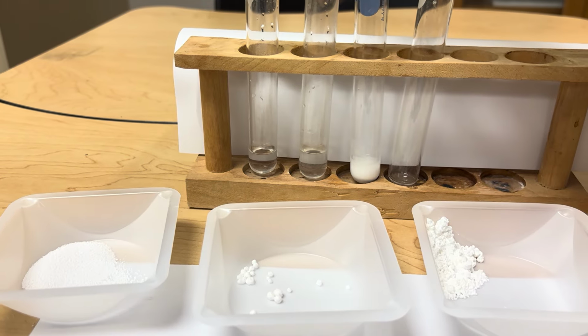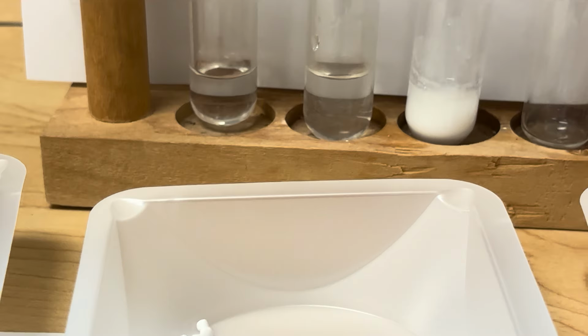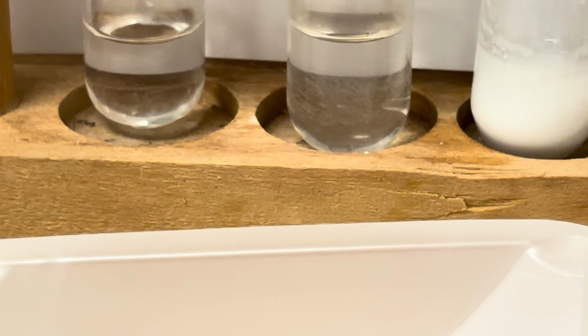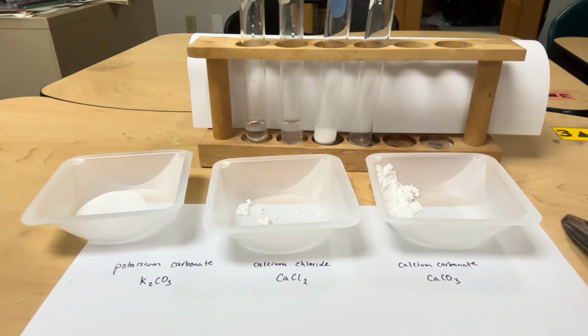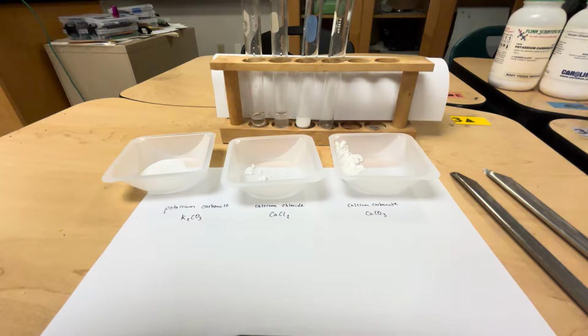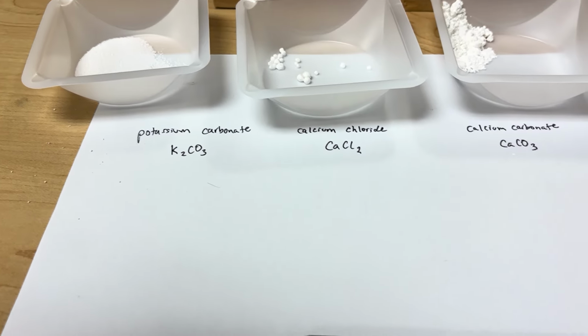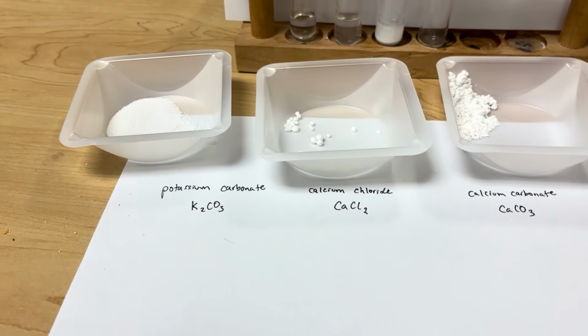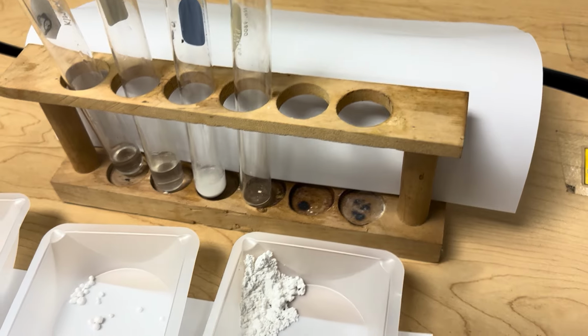Now what I'm going to do is take these two solutions. By the way, that's dissolved completely now. I'm going to take these two solutions of my potassium carbonate and my calcium chloride, and combine them together in this fourth test tube here. Before we do that, let's think a little bit more carefully about what's going to be floating around in solution when I do that.